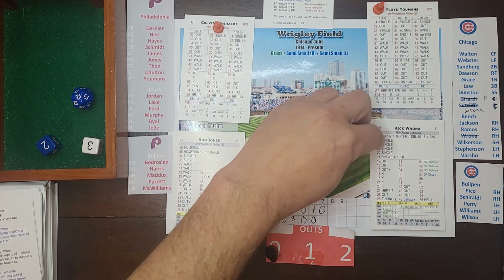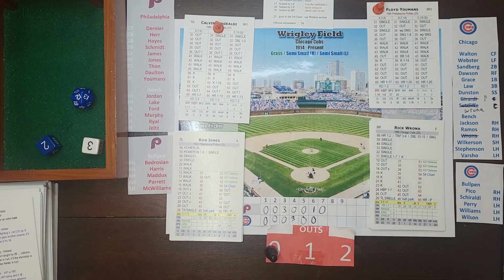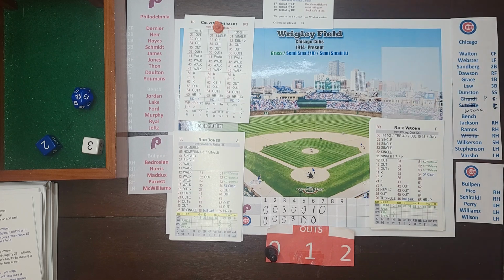And now you wonder if Floyd Youmans will continue. Sharona's going to lead off, a righty, followed by Walton a righty, and Webster a switch. And let's see, he can face 27 batters. This is batter 27. So the Phillies will actually make the move. They're going to pull Youmans and get to a fresh arm. And let's see who they're going to use out of the pen.